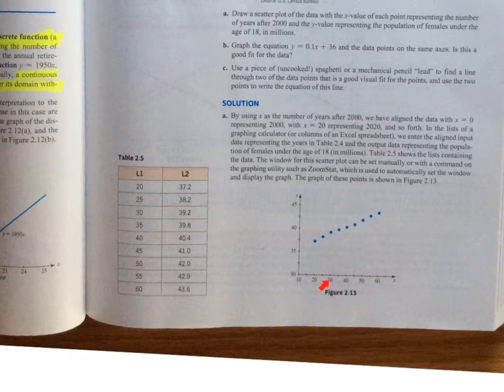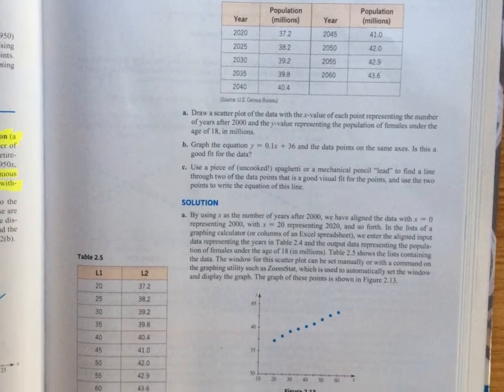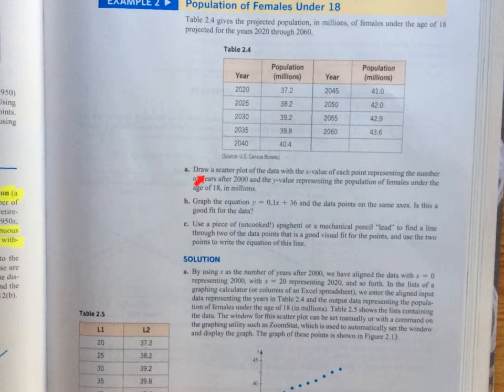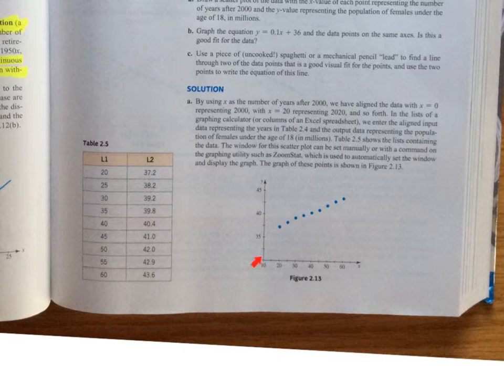We put our years down here, and we put number up here. So this is the number of years after 2000, because if you look at the instructions here, it says draw a scatter plot of the data with the x value of each point representing the number of years after 2000. So 2020 is the earliest one, so that's 20 years after 2000. So that is going to be where we start here.